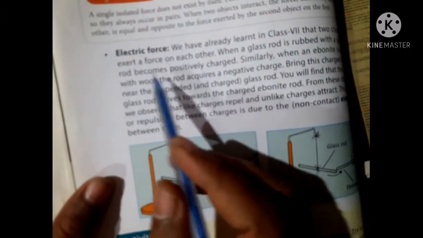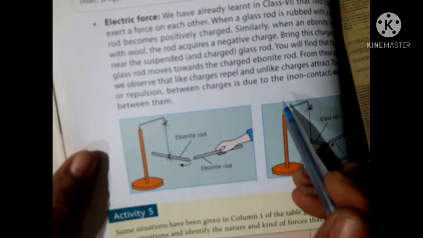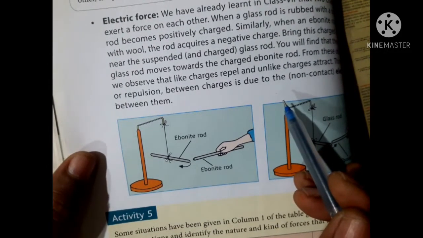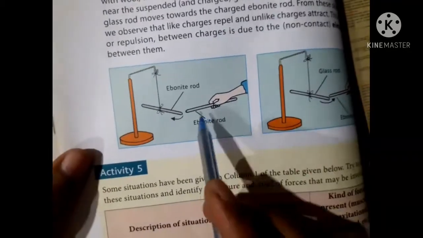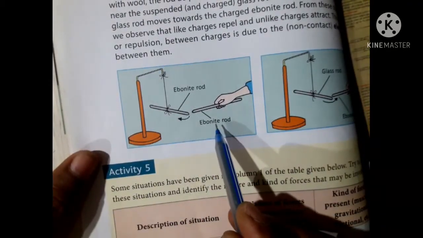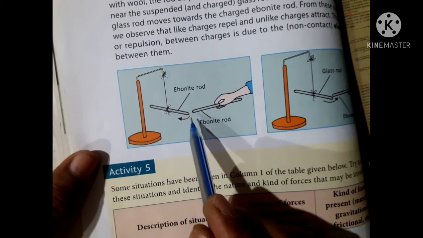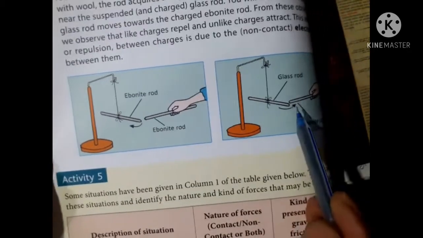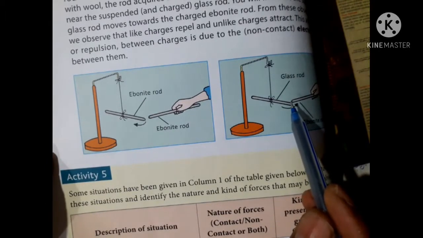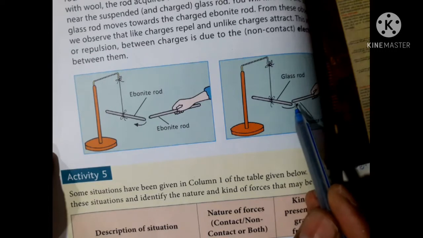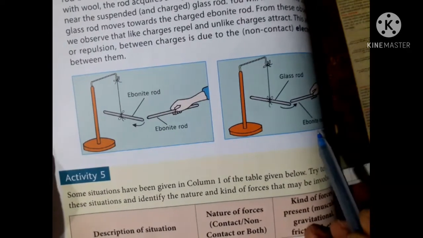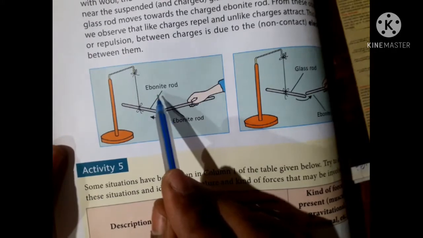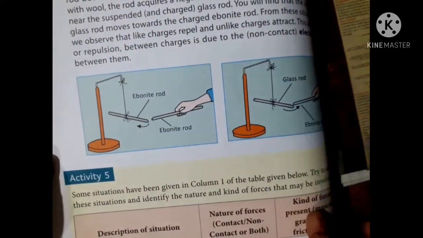Electric force, force exerted by electrical appliances, electric things. Here you are observing an ebonite rod. Here there is repulsion. If there are same charges, in this case there will be repulsion. But if there are opposite charges, one charge positive and another negative, in this case there will be attraction. Glass rod and ebonite rod. Here we have taken both ebonite rods, but here glass rod and ebonite.